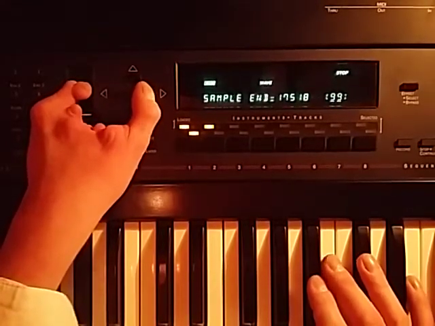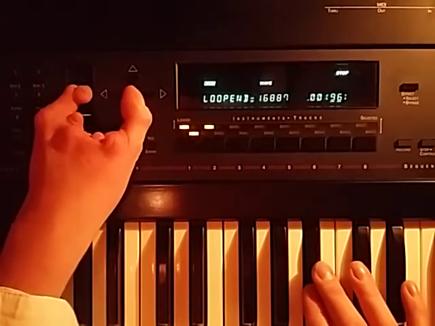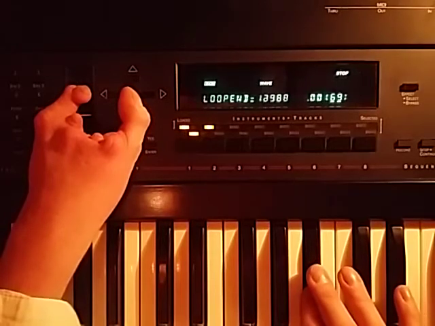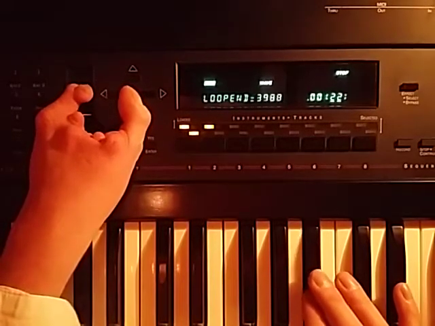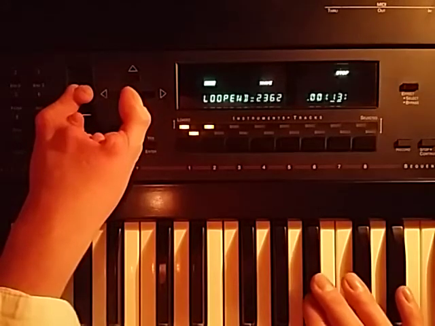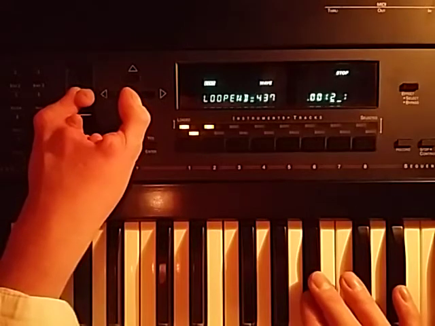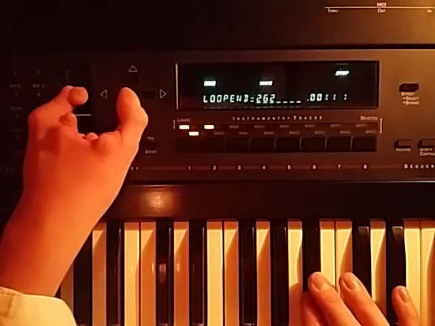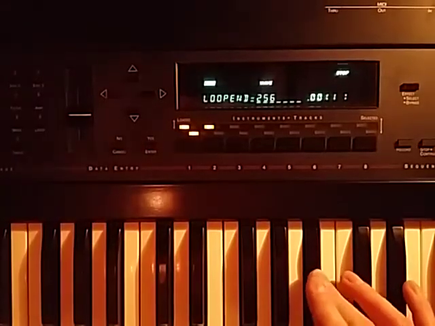So if we now move to the loop endpoint and adjust that, we're gonna make it really small and set it to 256, then if everything's right, we should have our single cycle waveform.